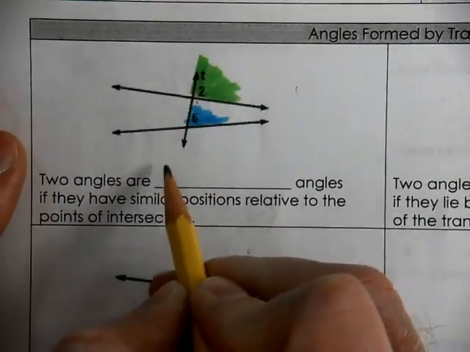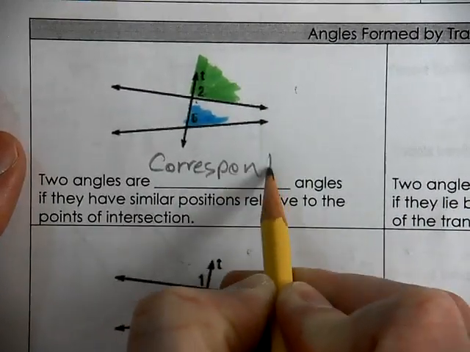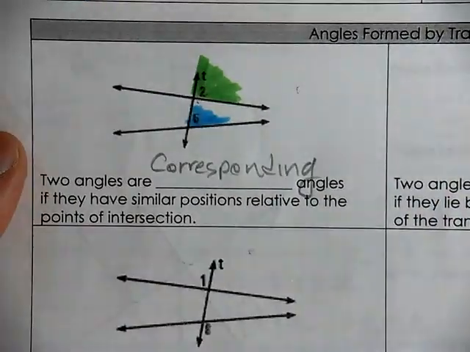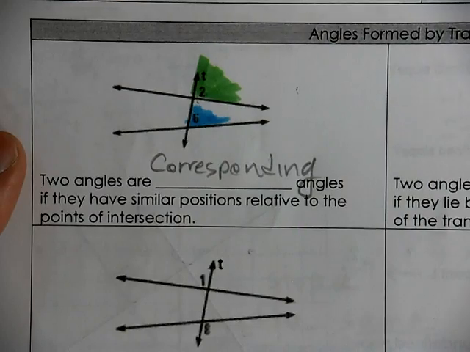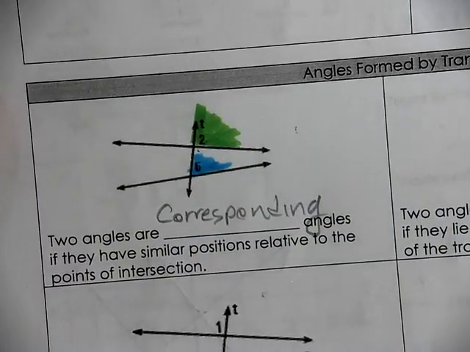Those are called corresponding angles. And there's several different pairs of them. There's a pair there, there's a pair there. Many different ways.